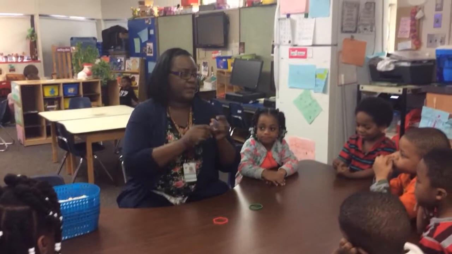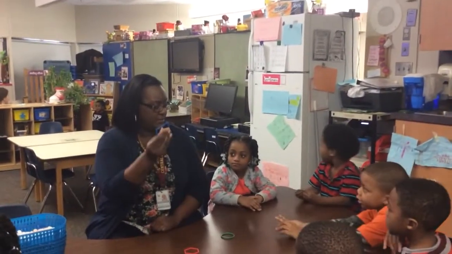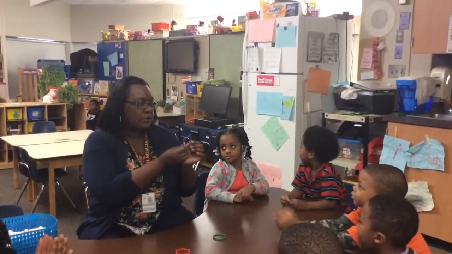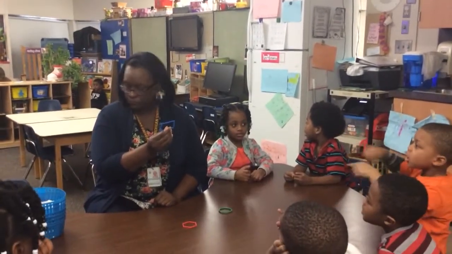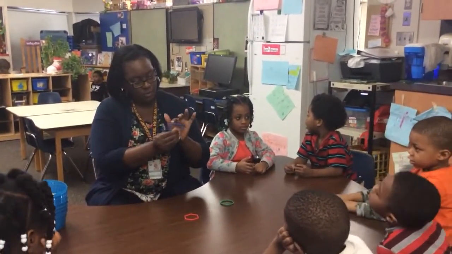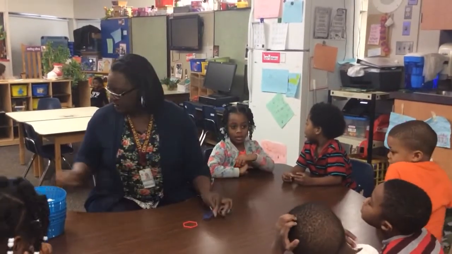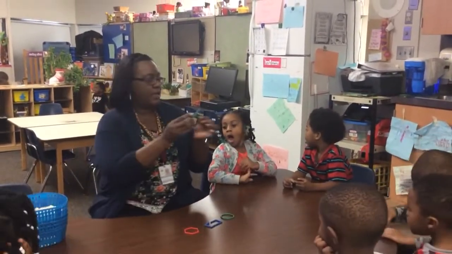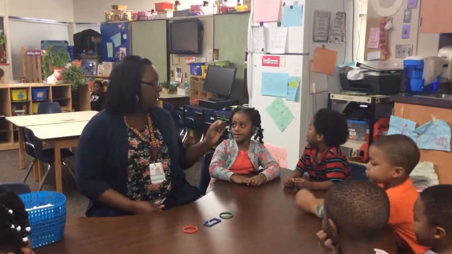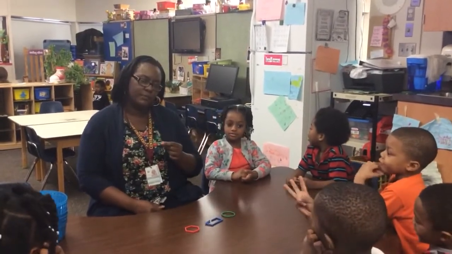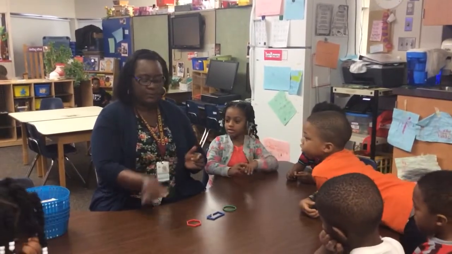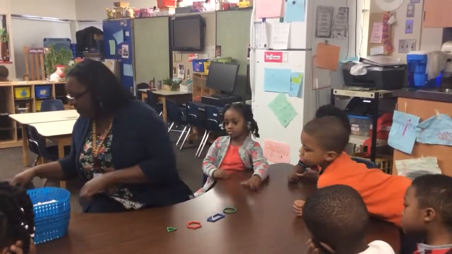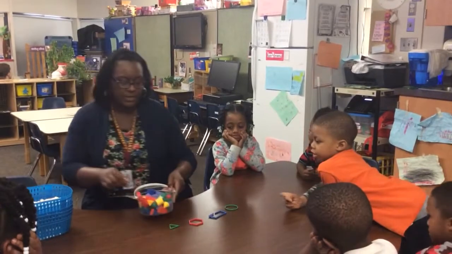And then here's another flat shape. You know what that is? Oh, look at it. How do you know that it's a rectangle? Because you got 2 long sides and 2 short. Exactly. And then finally we have a triangle. How do you know that this is a triangle? It has 3 sides. A triangle has 3 sides. 1, 2, 3. Awesome.